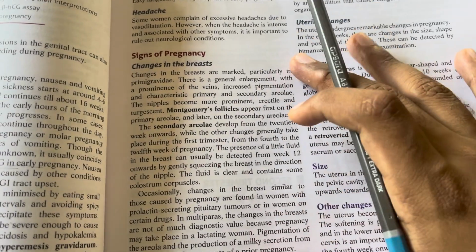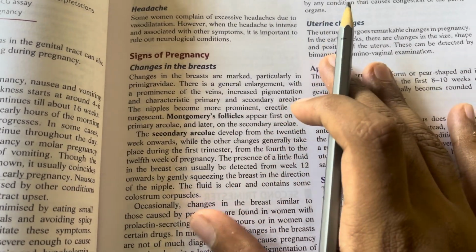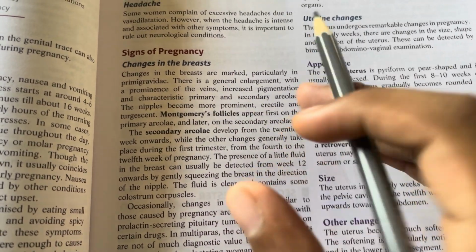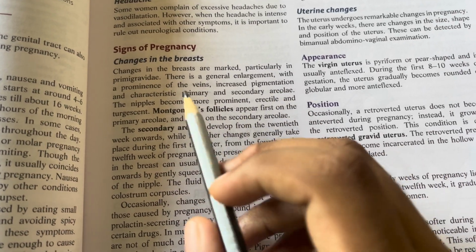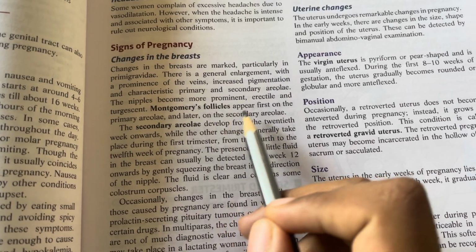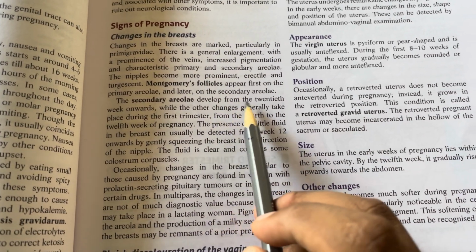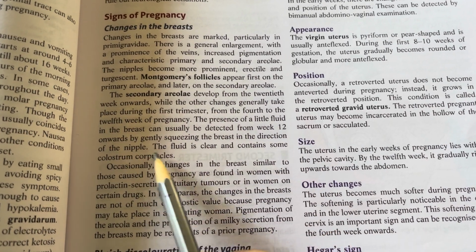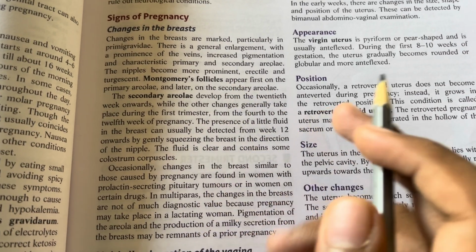Next, signs of pregnancy. In the first trimester, you will have breast changes, obviously. You'll have general enlargement, prominence of the veins of the breast, increased pigmentation, and characteristic primary and secondary areolae. The nipples become more prominent, erectile nipples. You have Montgomery's tubercles or follicles. The secondary areolae develop from the 12th week onwards. Other changes take place in the first trimester, but the secondary areolae and secondary Montgomery's follicles occur in the second trimester.